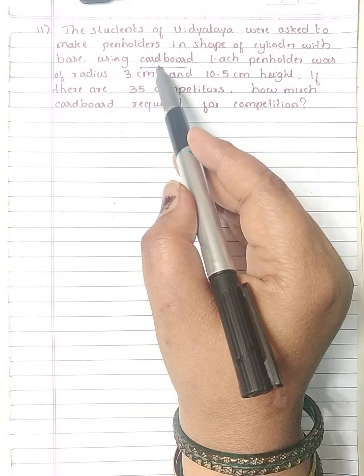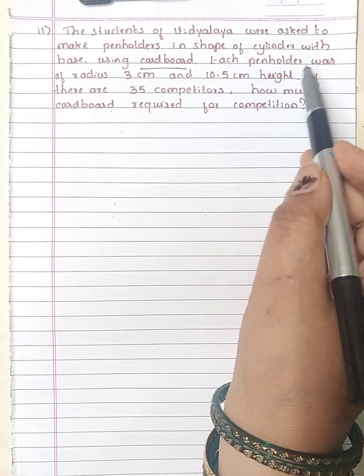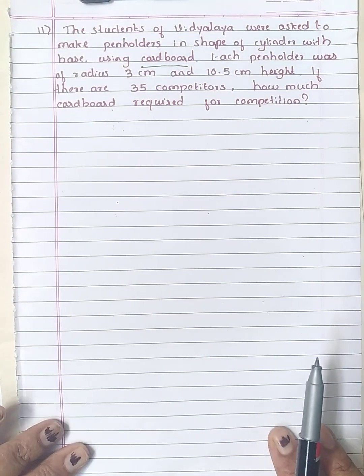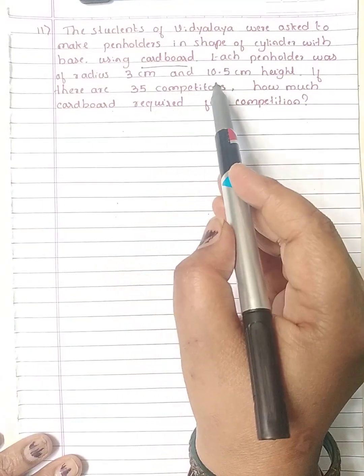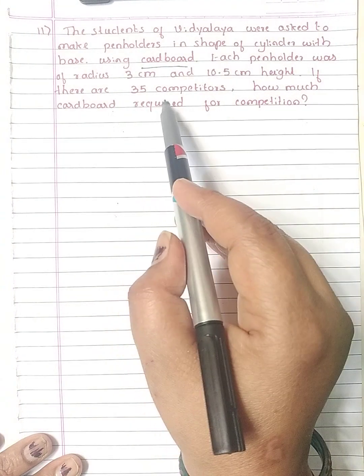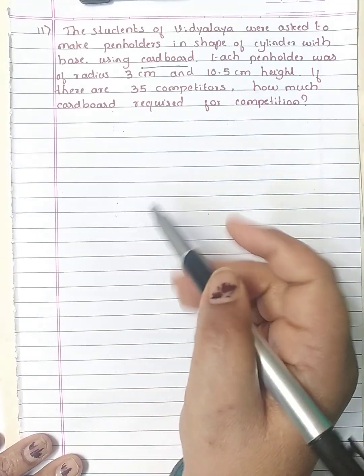Then how is that cylinder, how is that pen holder? They have to make the pen holder of radius 3 centimeter and 10.5 centimeter height. If there are 35 competitors, how much cardboard is required for the competition?